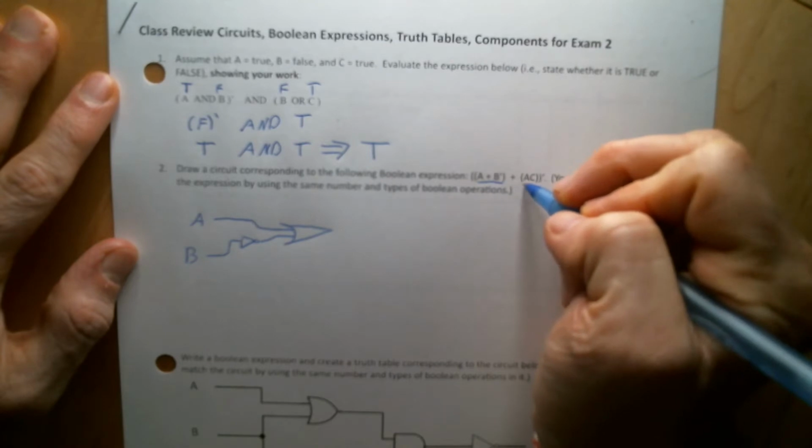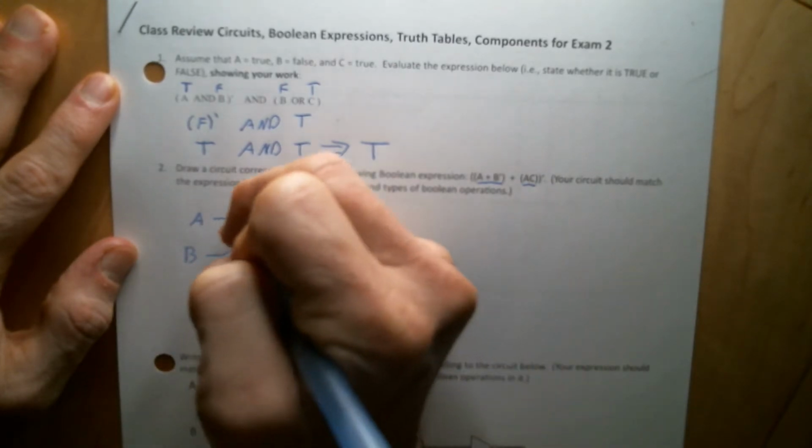All right, now I'm going to take advantage of this part right here. So this is just A and C feeding into an AND gate. So let me draw my AND gate. There's my C. I'm going to have that go in right there.